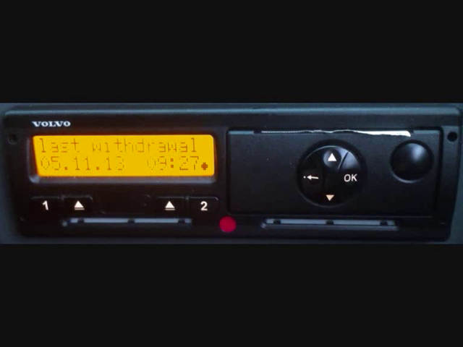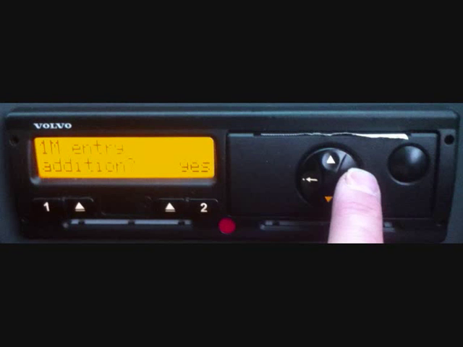Once the tachograph has read the card and recognised the driver, the display will show the date and local time of last withdrawal. The display will then ask if a manual entry is required for driver 1, and yes will be flashing. On the menu pad, click OK to confirm a manual entry is required.